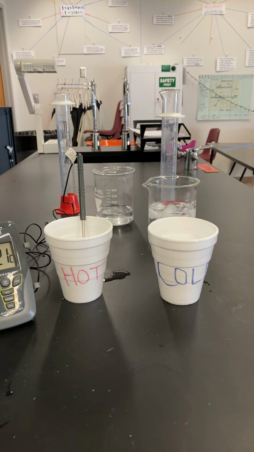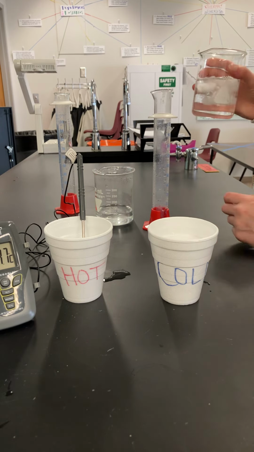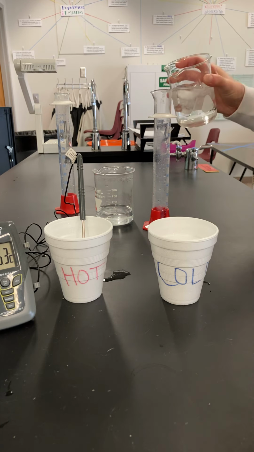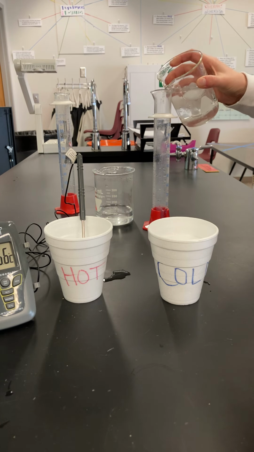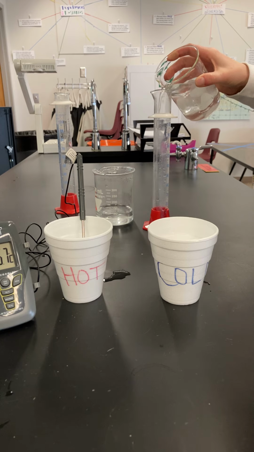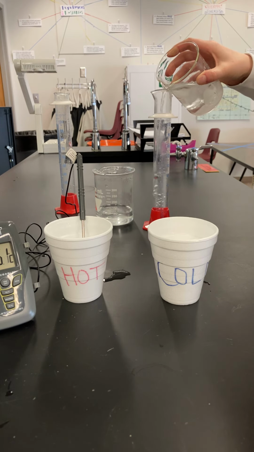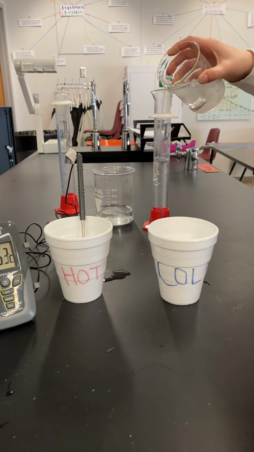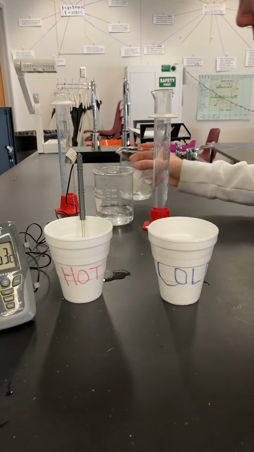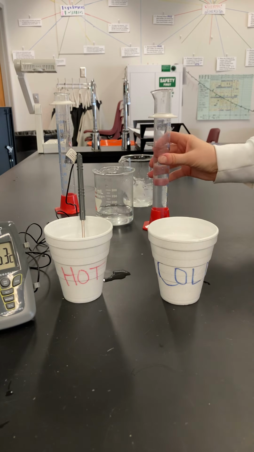I'm going to measure out our cold water. So for our cold water bath, we are going to only use 80. This last time we used 100 of each. This one we're using 120 of hot and only 80 of cold. So again, in the beginning of this, you should have made a prediction on unequal masses if we use more hot than cold and if we use more cold than hot.